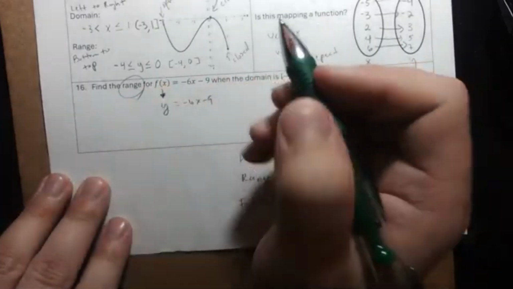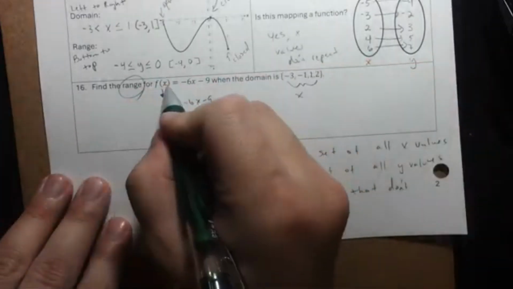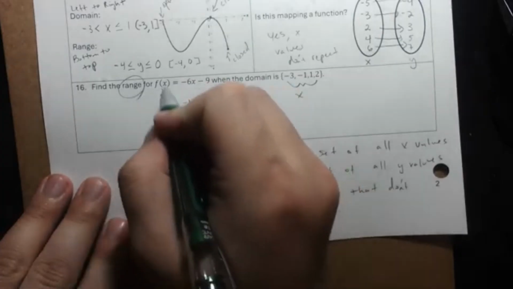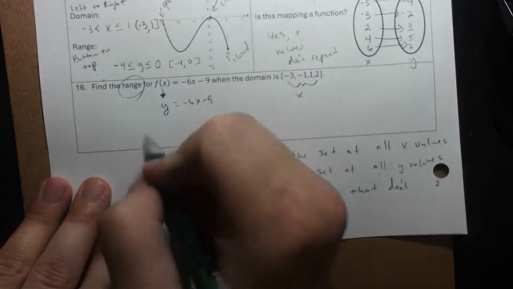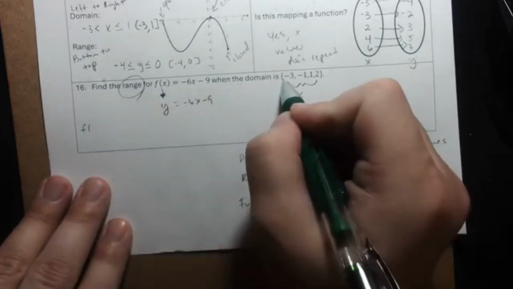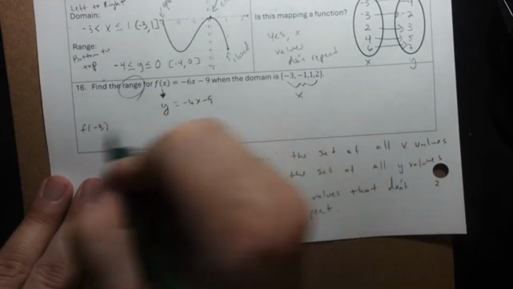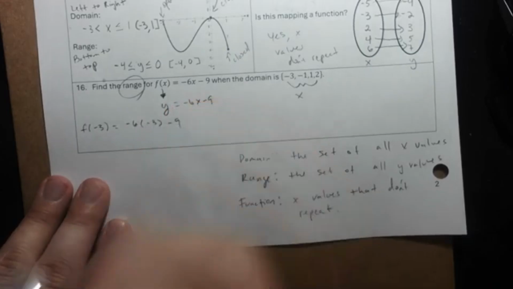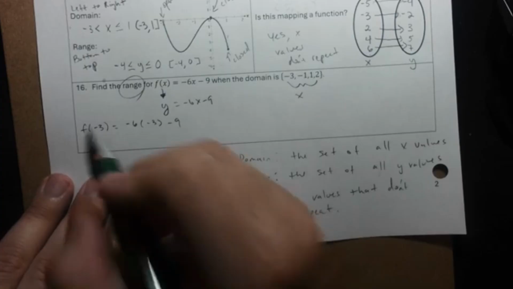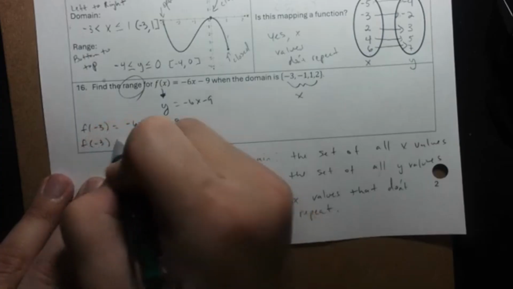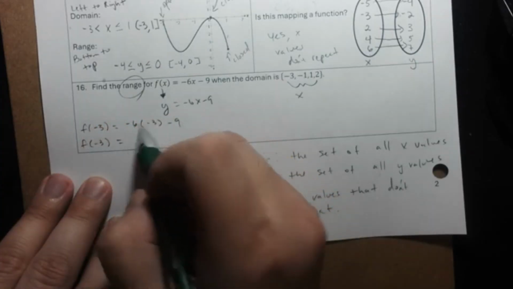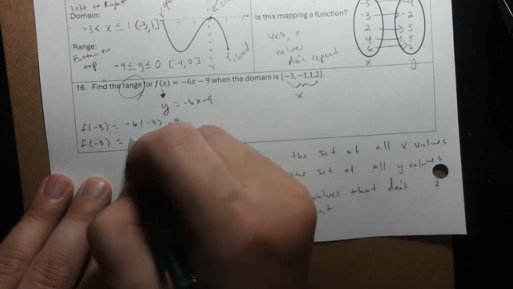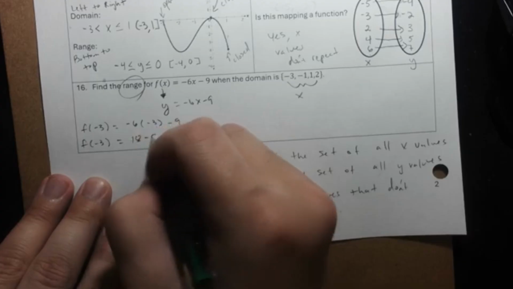So I'm going to use f of x instead of y, but you need to know that f of x is the same thing as y. So if I plug in -3, what I'm going to get is -6 times -3, which is +18, minus 9.